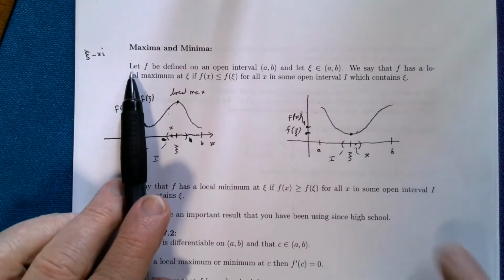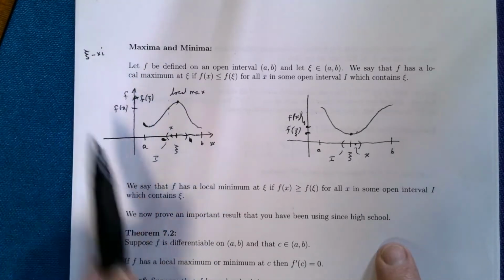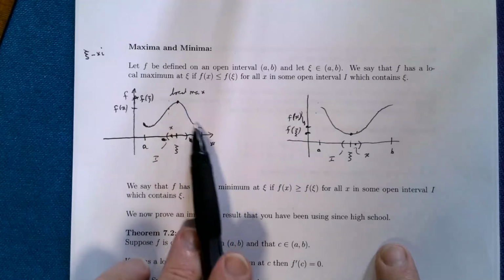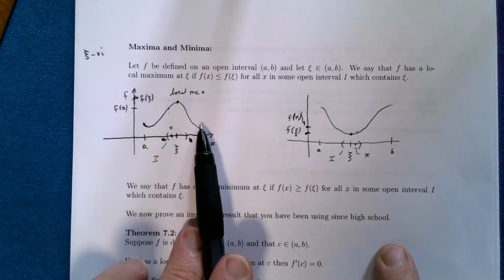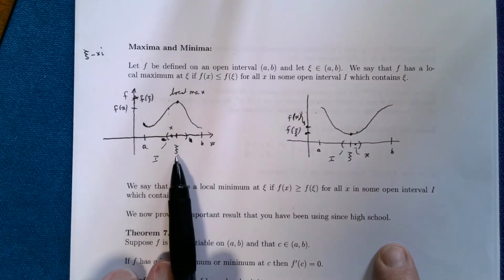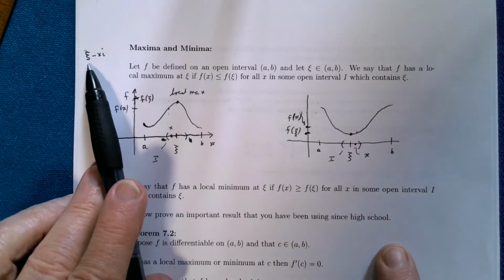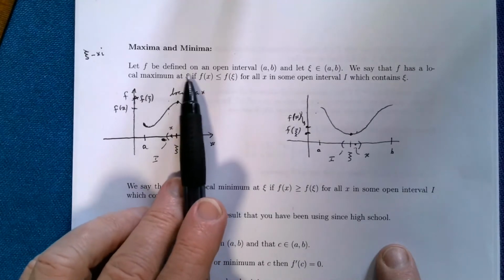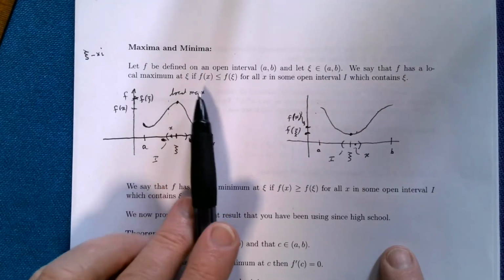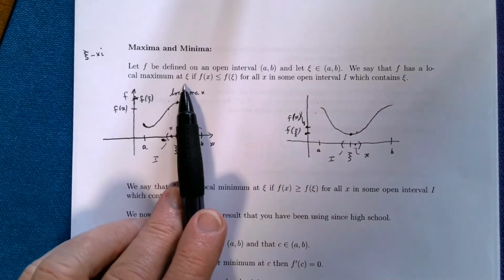So we've got a function f, which is defined on some open interval, and we're going to say that f's got a local maximum. So we're thinking of a picture like this. We say it's got a local maximum at some number xi. Now, this is a Greek letter, the letter xi, and it's traditional to use this symbol here. If you don't like the xi, just write a C there, it'll do. But I'm just doing it because it's the traditional symbol that's used in this context.